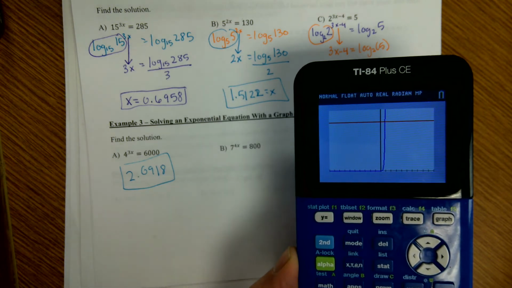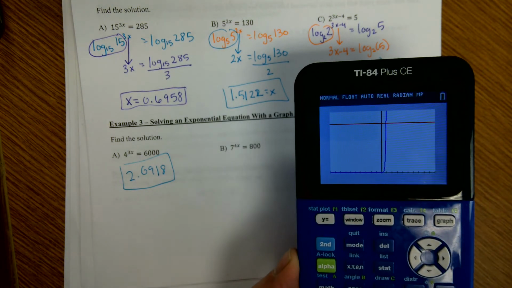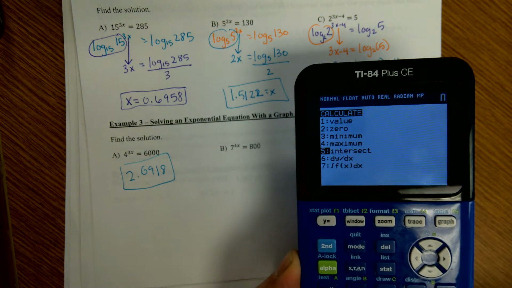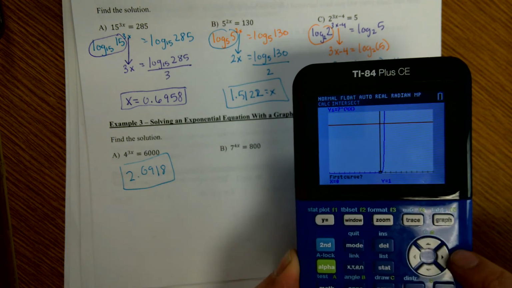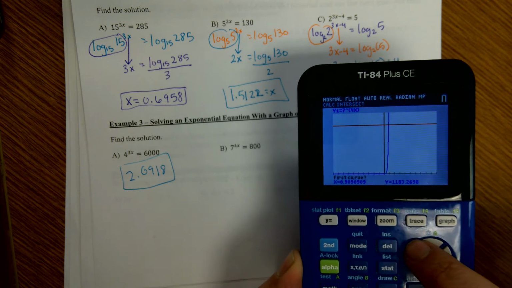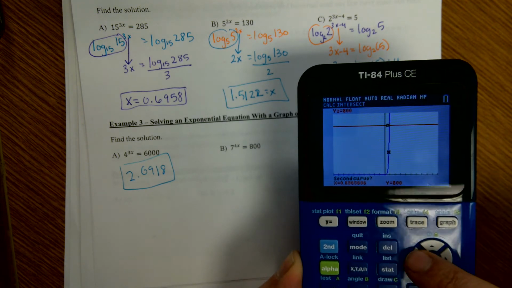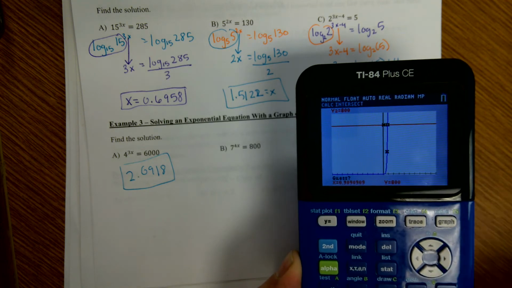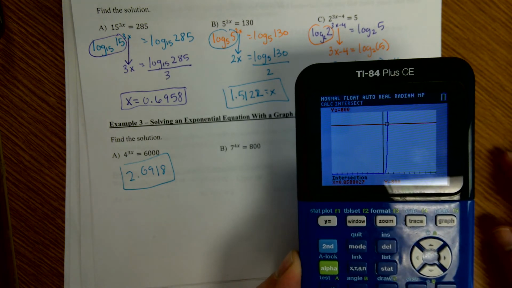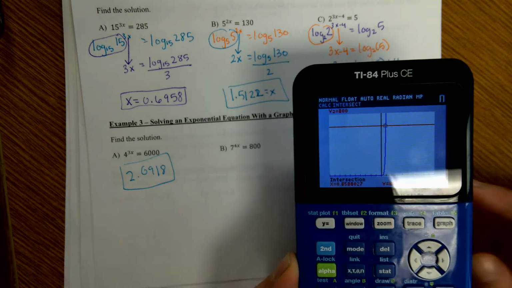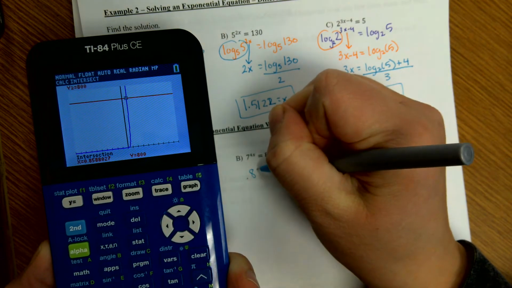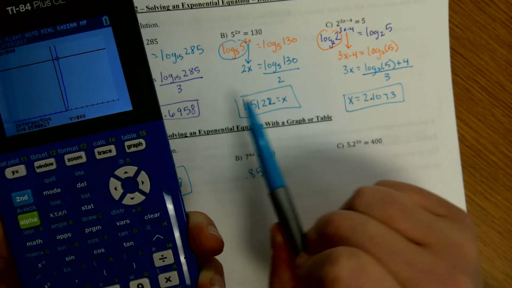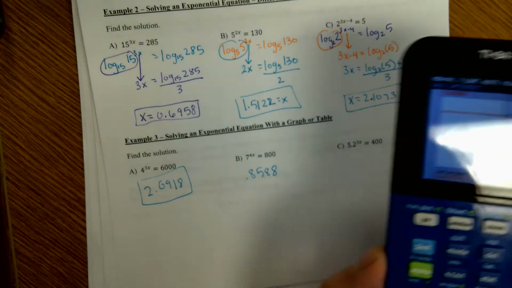There it is. So push pause, try to find it by yourself. So you should have gone second, calculate, intersect. It's saying first curve. Again, you can move left and right. Here's my first curve, enter. Second curve, my second graph, really, and then my guess, so about right there. You should have got 0.8588. Be aware that you could also do this mathematically like we just did above.